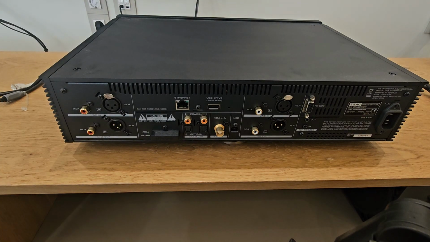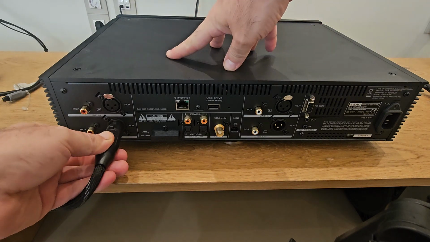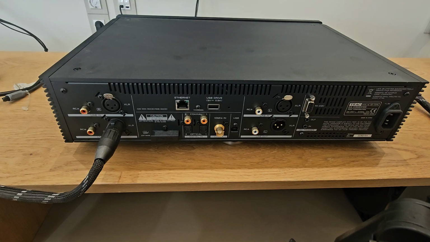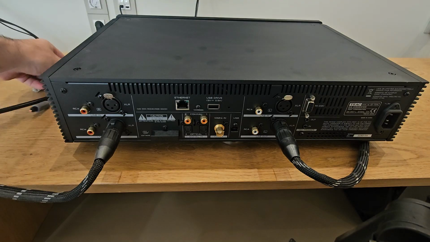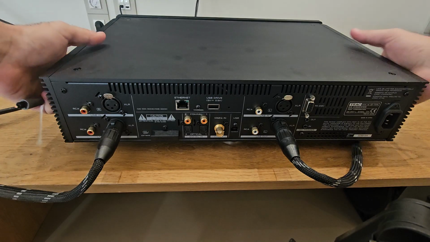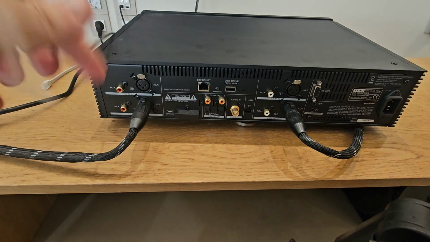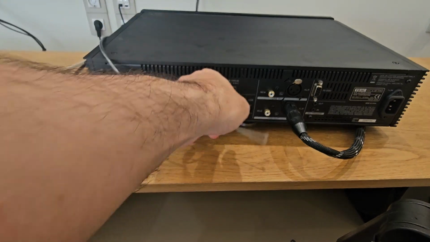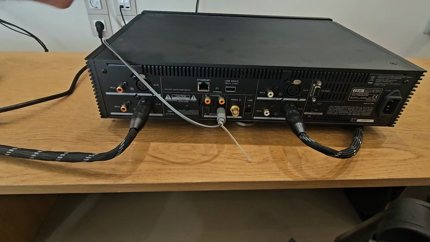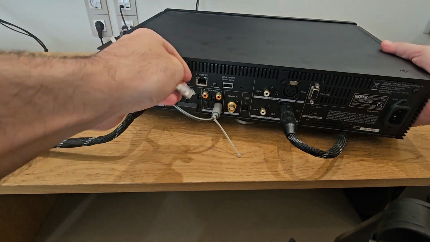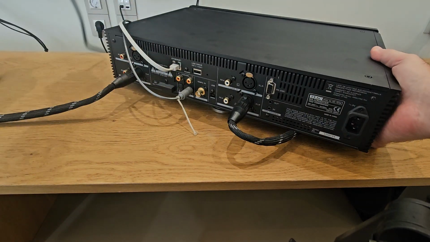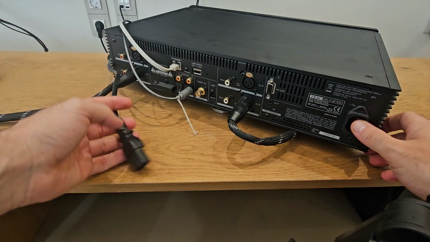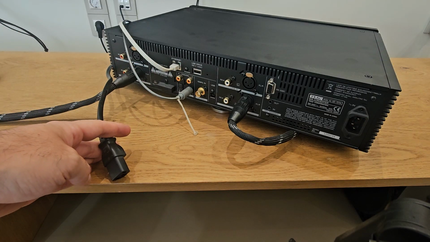Well, I use XLR for outputs to my active speakers, an optical cable from my TV, an Ethernet cable for network, and the classic power cable for the power supply of the device.